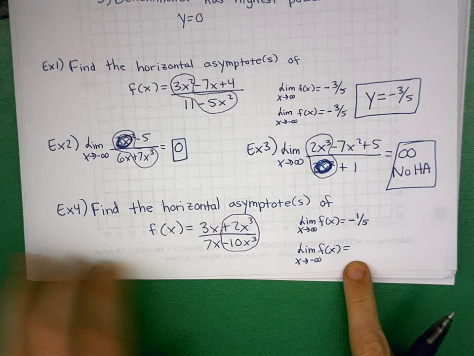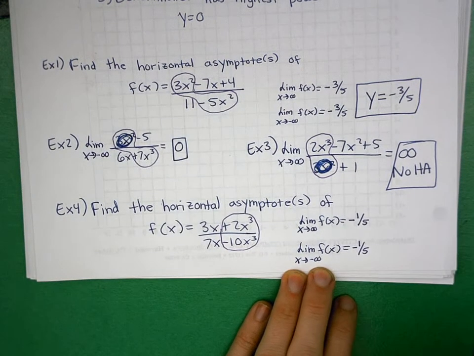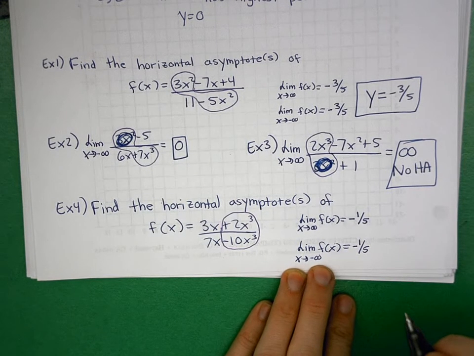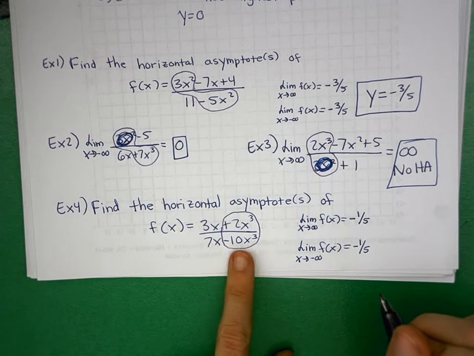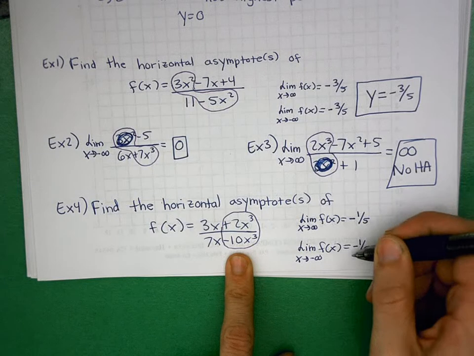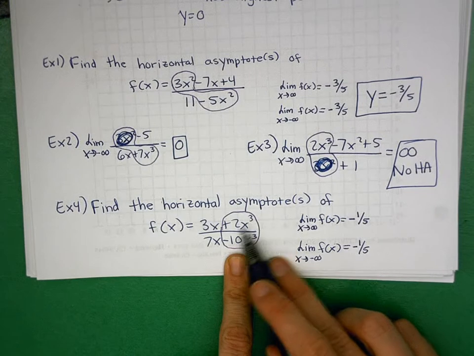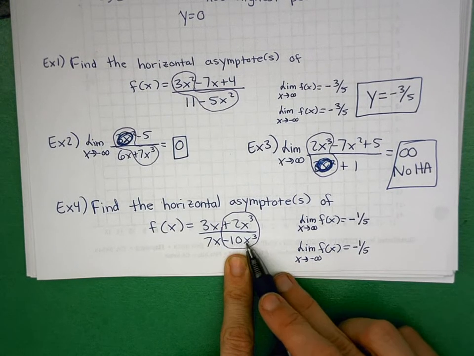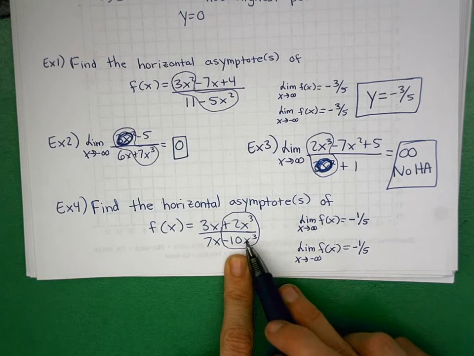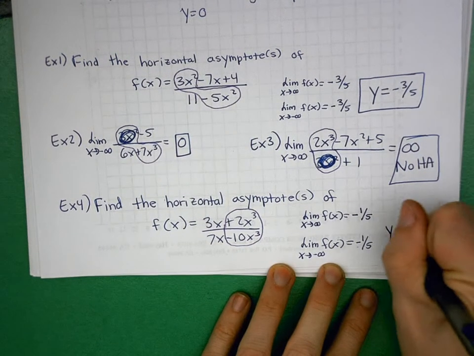And then you always have to check, is it also positive 1/5? Well, let's go ahead and start with leaving it as negative 1/5. Then we take any negative number you want, it does not matter, and plug it into these highest powers to see if I get a different sign, if I get positive instead of negative. If I take a negative and plug it in up top, I get a positive times a negative, which is negative. Plugging a negative in down here, I get negative times negative, which is positive. Negative divided by positive is negative, which is what I already had. And so I only have the one horizontal asymptote.